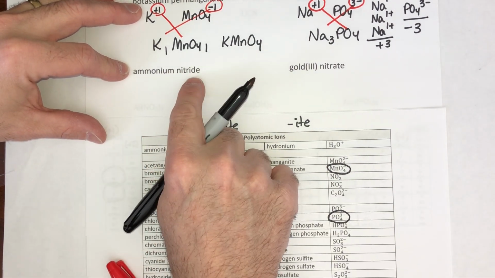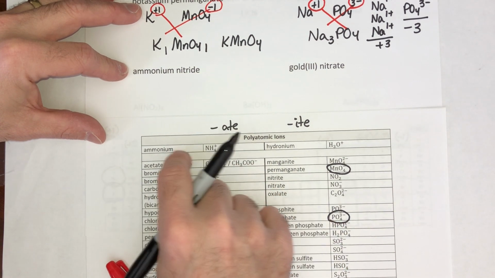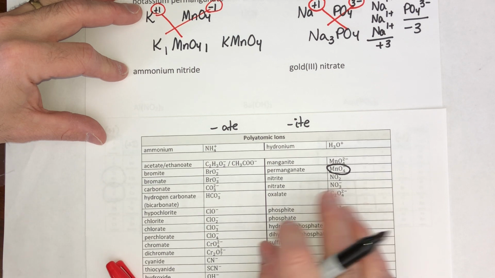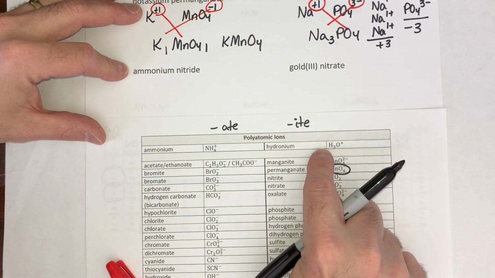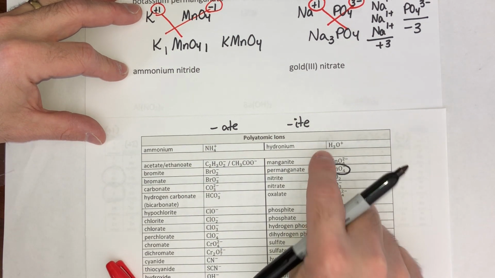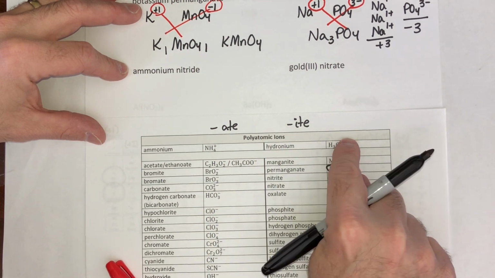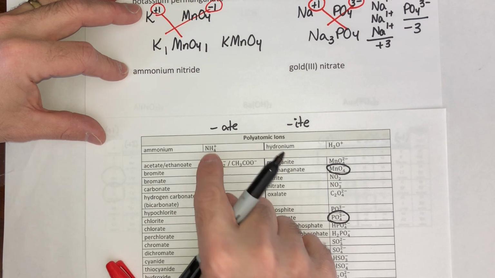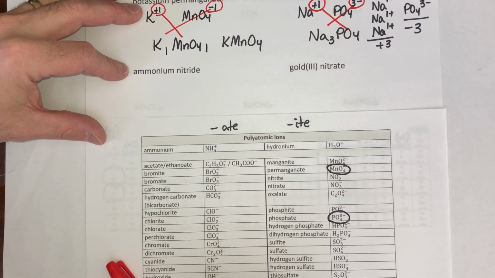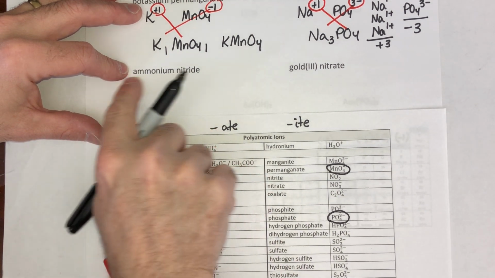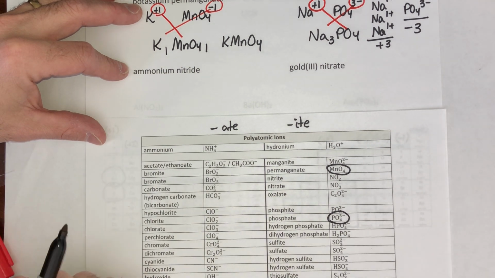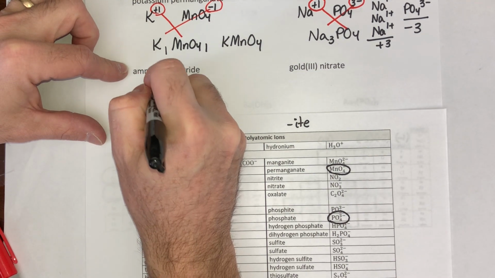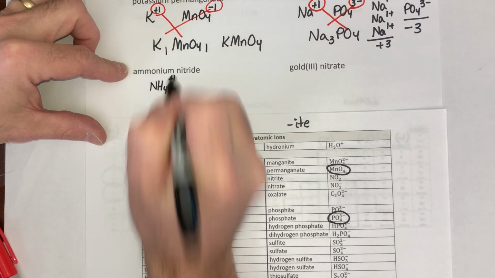Ammonium nitride. Now, ammonium is going to be one of those that stands out for you because there are only 2 positively charged polyatomics on my table. Most tables don't even include the other one. For most tables, ammonium is the only positive polyatomic ion that you're going to see. So you should recognize ammonium pretty quickly. So my ammonium is an NH4 +1.